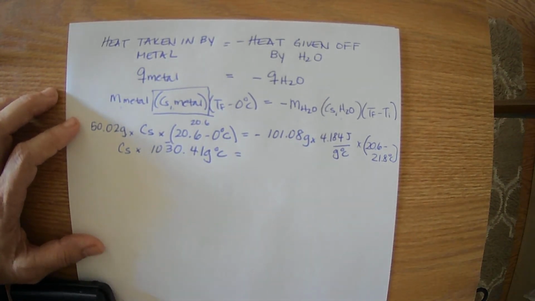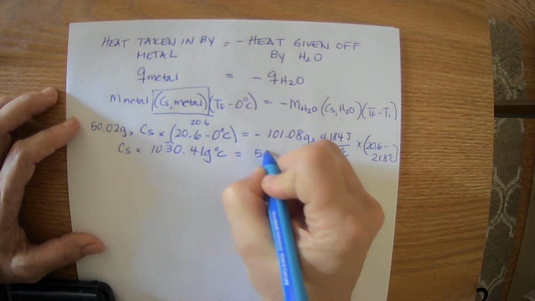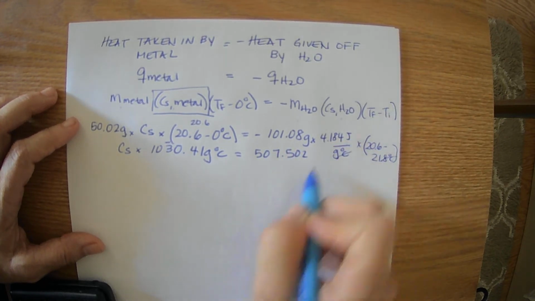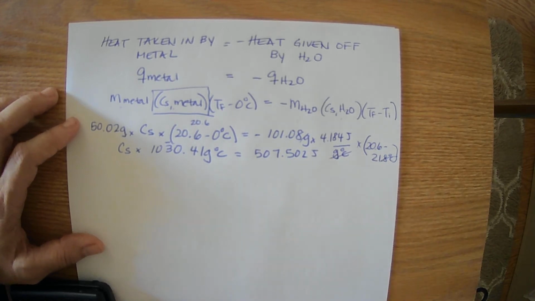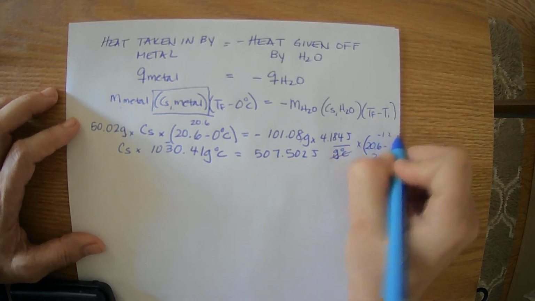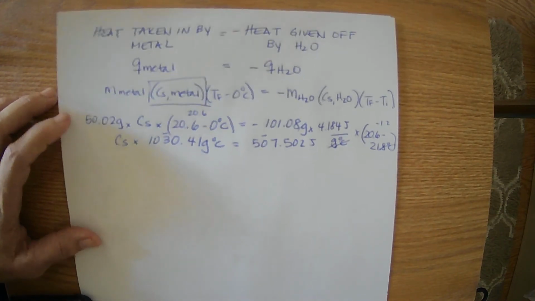Equals, and I'll do the other side, minus 1 times 4.184 times minus 21.8. On this side, I get a positive 507.502, and let's look at the units. Celsius cancels, grams cancel, so we're left with joules. Let's take a look at sig figs here. This is about a minus 1.2 degree change, so it's 2 sig figs. So I'm going to put my dash there for the sig figs.